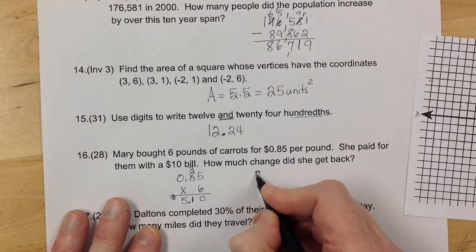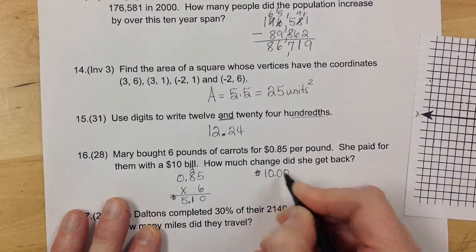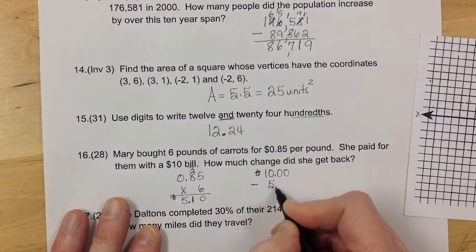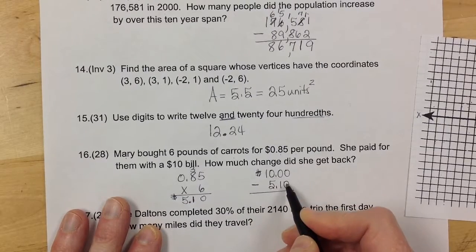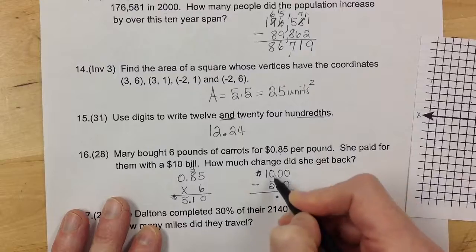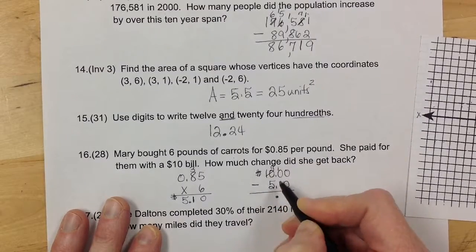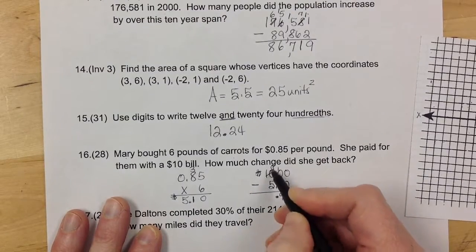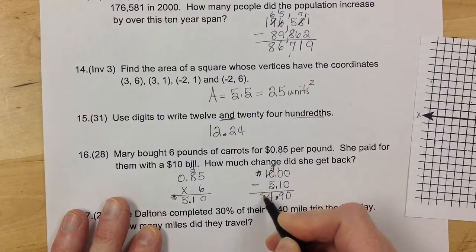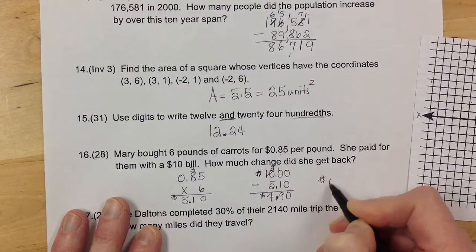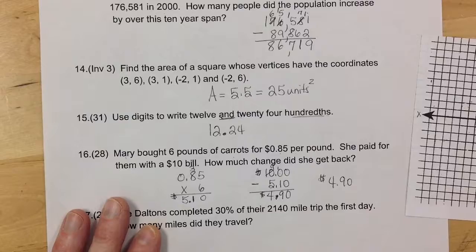So she took a $10 bill and paid for it. So we'll take away what she spent. Let's go ahead and bring our decimal down. 0 from 0 is 0. Got to do a little borrowing here. 1 from 10 is 9, and 5 from 9 is 4. So she got back $4.90.